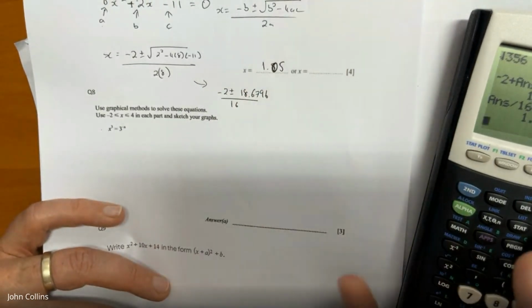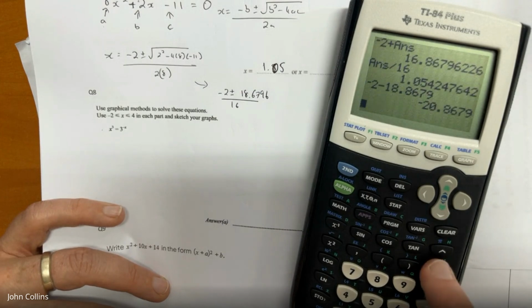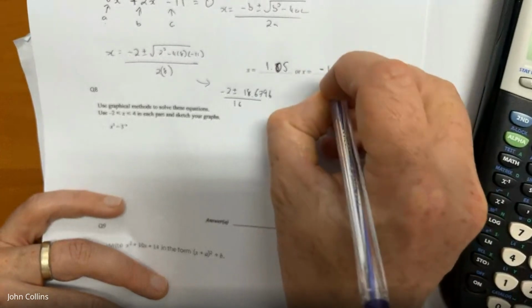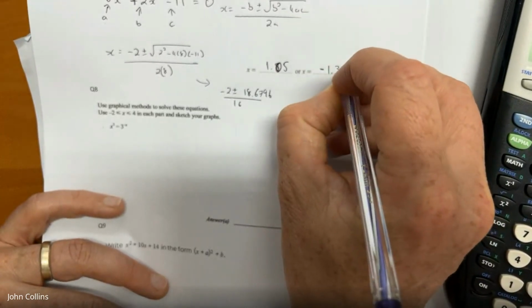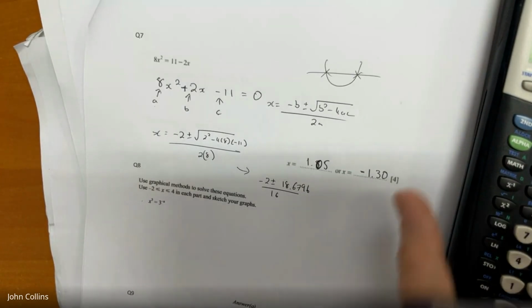And then if I do negative 2 minus 18.6796, and then divide that by 16 as well, I get a negative answer, negative 1.30. So if you did this on a graph, it would just be the 2 zeros.